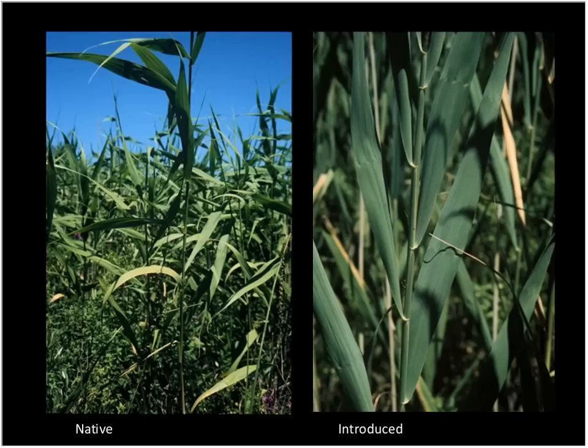Okay, another thing to look at are leaf color and the angle of the leaves coming off the stems. On the left, you see native plants. On the right are introduced ones. The native leaves tend to have more of a horizontal angle coming off the stem. They tend to be a bit floppier, whereas introduced leaves tend to be stiffer. They come off at more of a 45 to 60 degree angle off the stem.